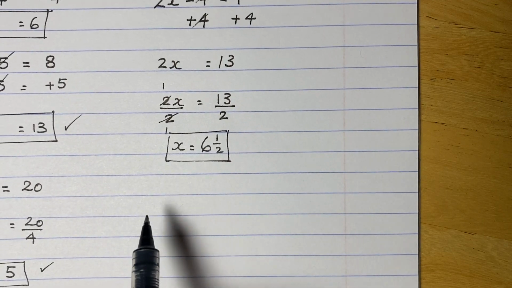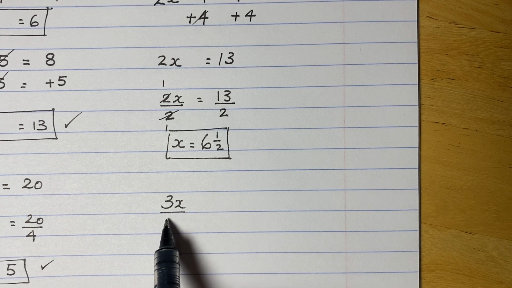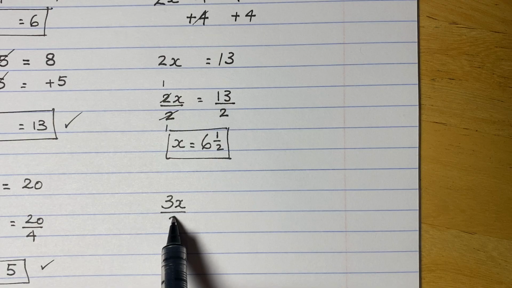Now, let's do a more coefficient on the x side.